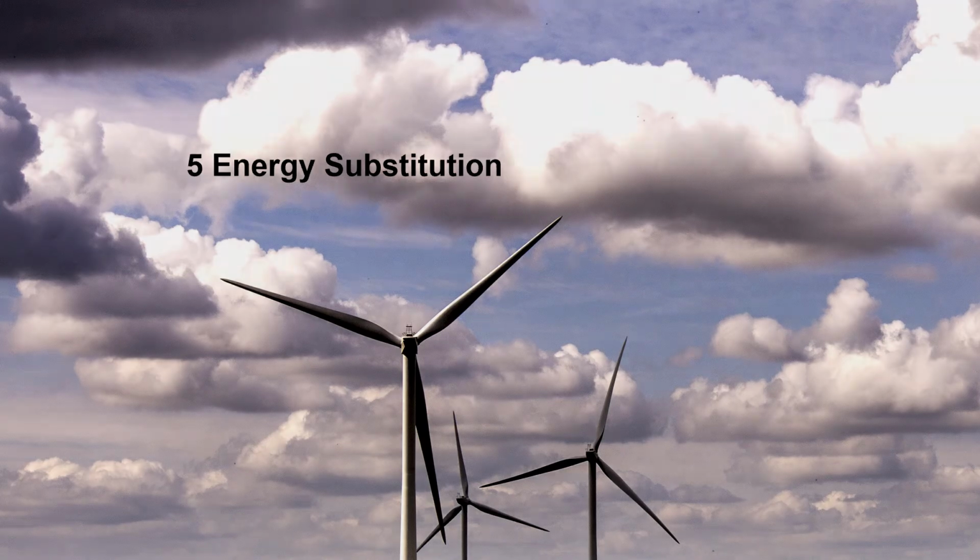So step number 5 is to do with energy substitution. Renewables are probably the most common one to think of: solar, wind, hydro. That's a really great way of substituting your fossil fuel energy with a cleaner energy source. But there are also other options, and these don't exactly fall into the energy integration piece because it's not about using your existing energy in whatever form and using it directly for another component or section of your operations.